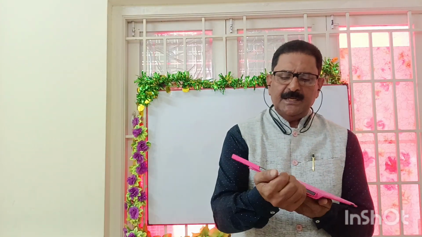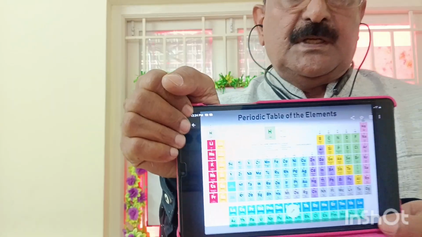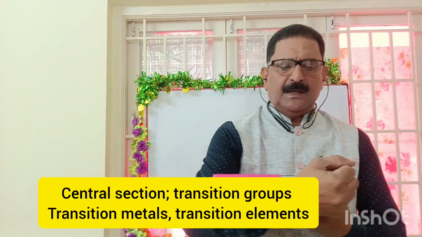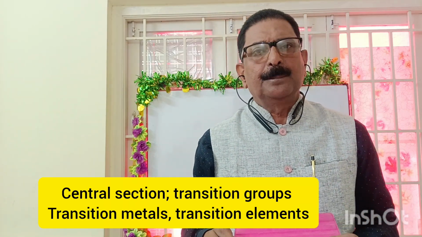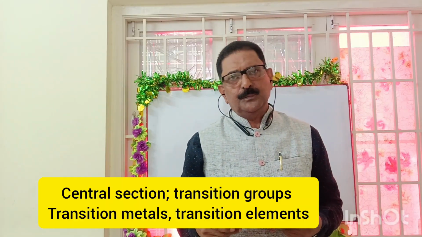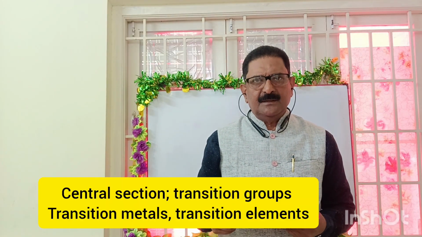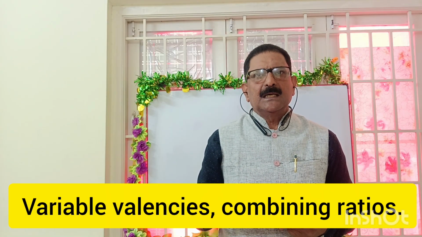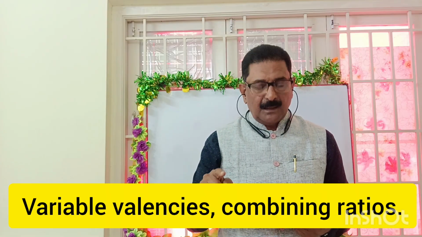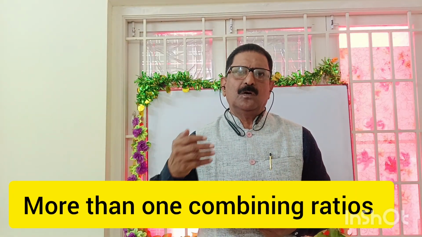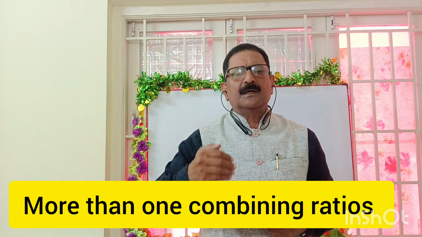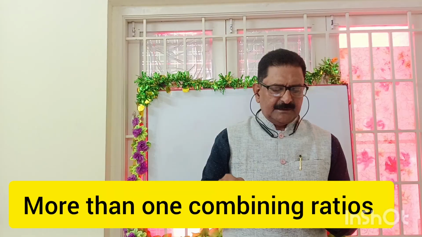Now we are going to the center part of the periodic table. Actually, we do not need to learn most of the elements in that central group. That group is called the transition group, because their valency, that is the combining capacity, is not constant. It will vary. There are different elements of different oxidation states or combining capacities.